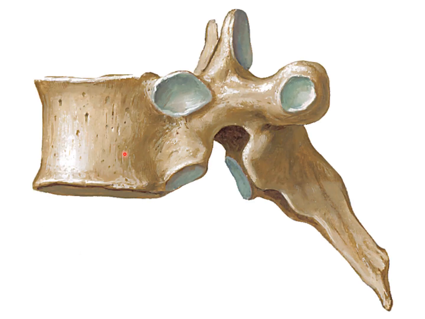This is the body, this is the spinous process, this is the lamina and the pedicle here, and this is the transverse process.